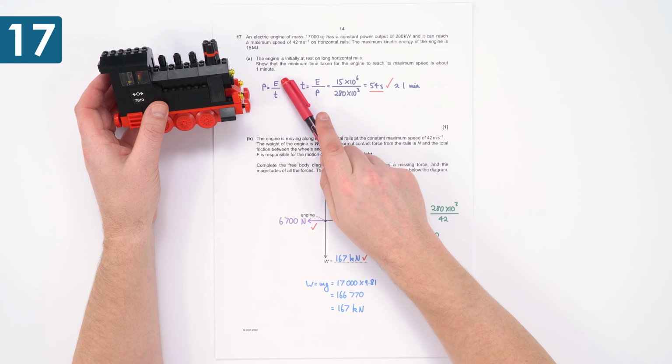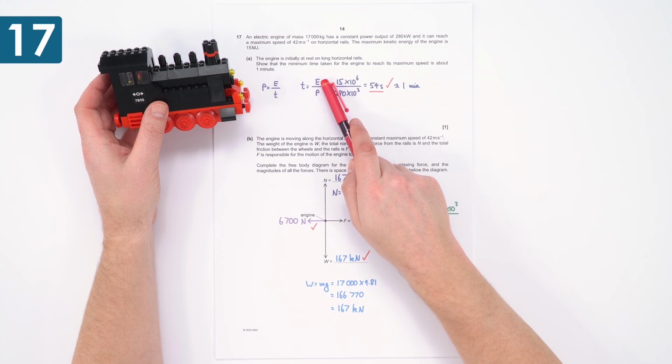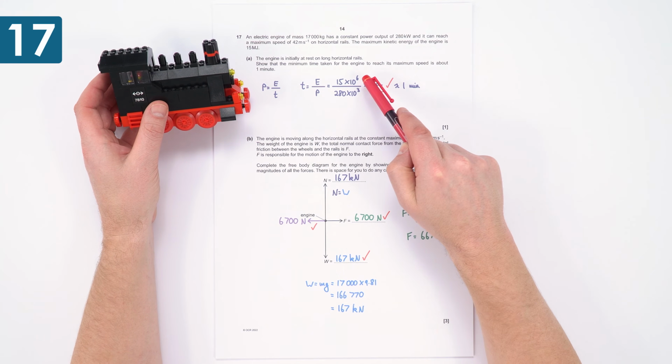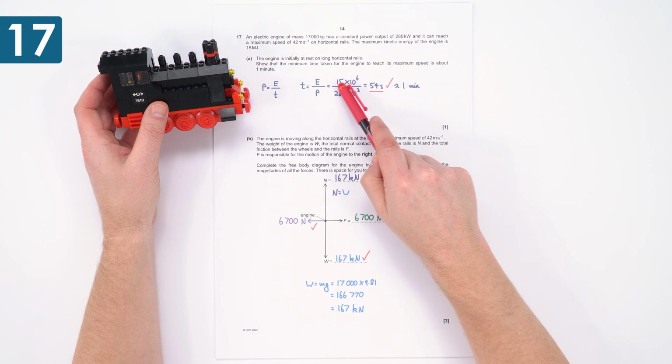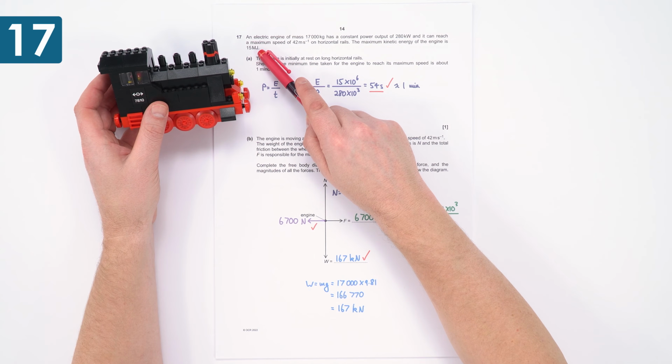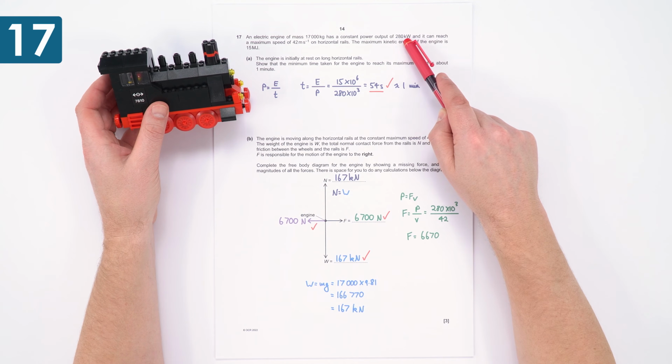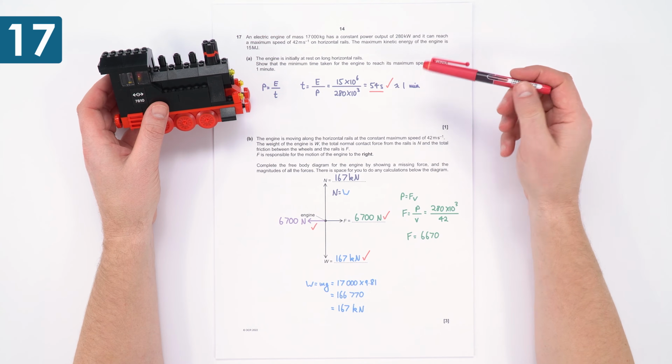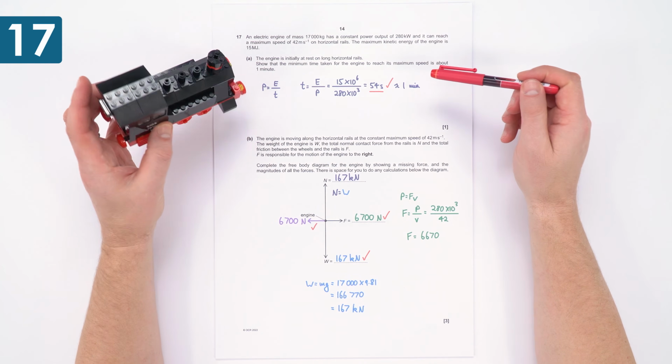Now, of course, if power is energy over time, time is equal to the energy over the power, and the time it takes to get to this maximum kinetic energy is going to be equal to this 15 megajoules divided by 280 kilowatts, which is 54 seconds, which is approximately 1 minute.